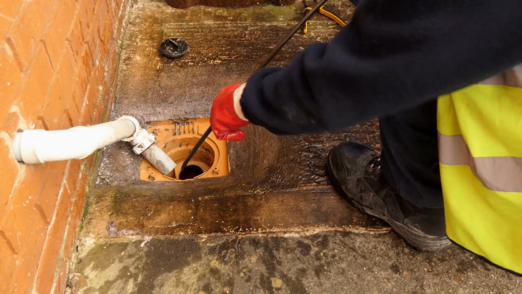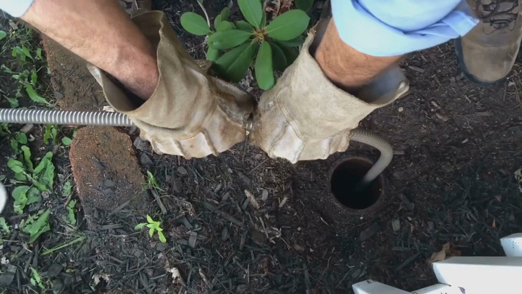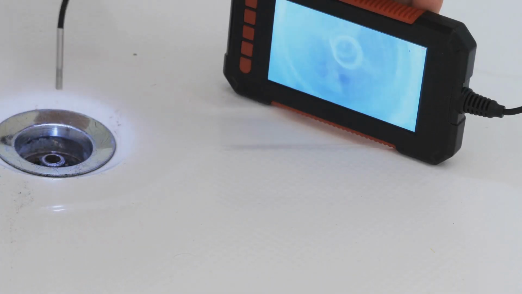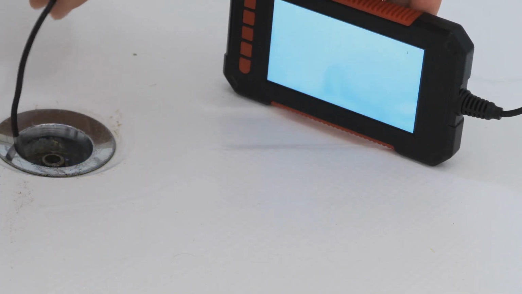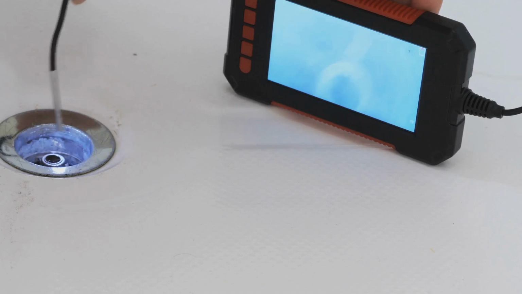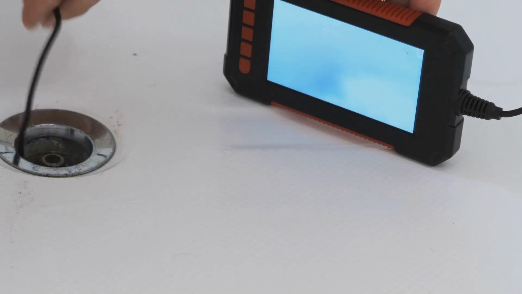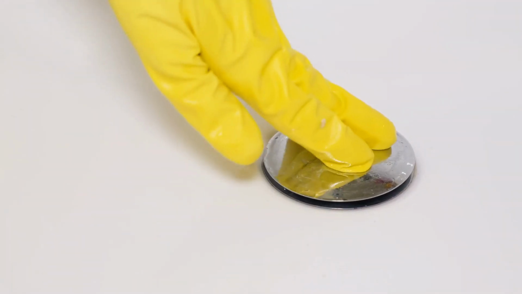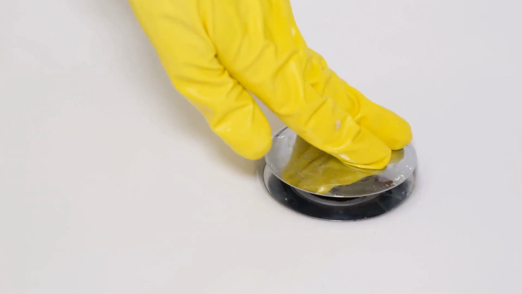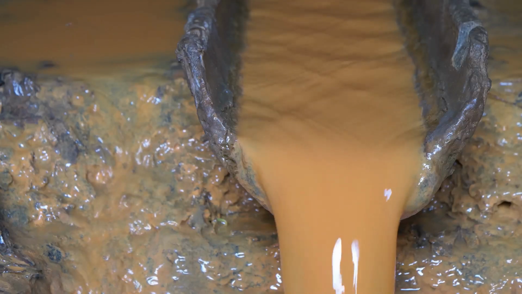So, what can you do if you suspect a sewer line problem? Here's a quick DIY tip. First, try using a plumbing snake or auger to clear the blockage. Insert the snake into the drain and push it through the pipe until you reach the obstruction. Rotate the snake to break up the blockage and then pull it back out. Run water to check if the drain is flowing properly.